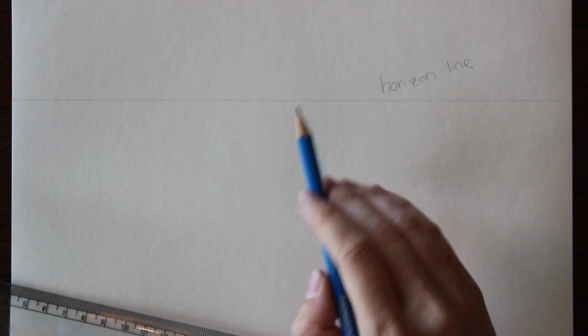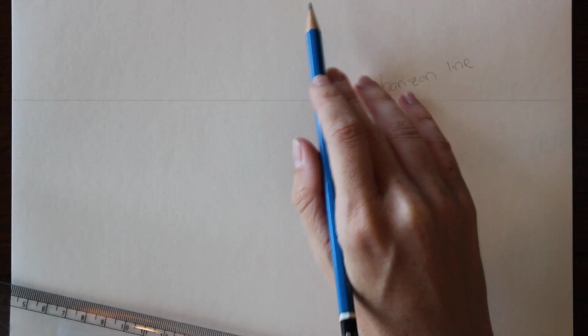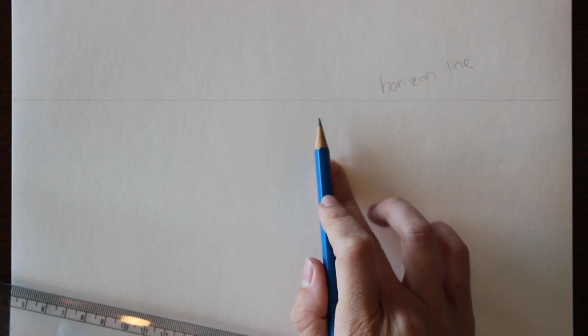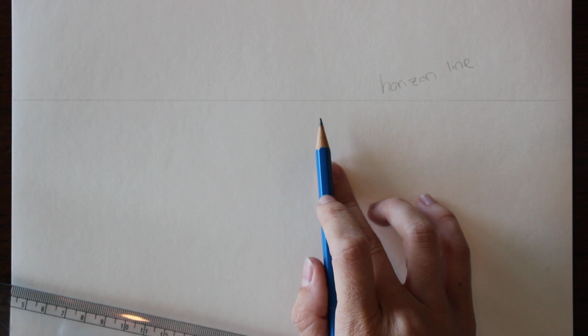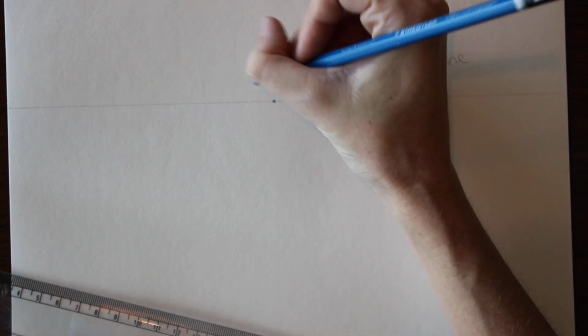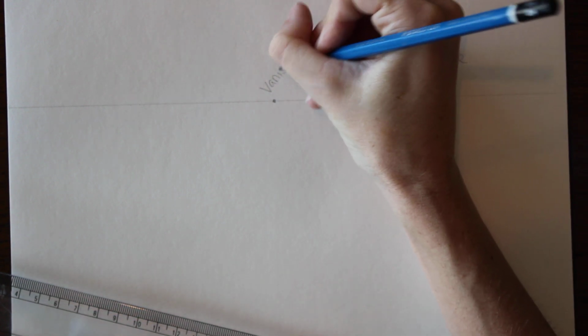So think about when you are looking off into the distance, for example, if you're at the beach, the horizon is where the earth appears to meet the sky. Now obviously it's not a real line, it's an imaginary, invisible line, but we need the horizon line because that is essentially the last thing that we actually see. In perspective, we have a horizon line and we also have a point on the horizon line called a vanishing point.